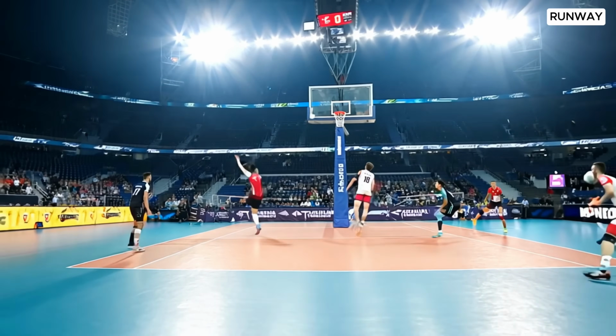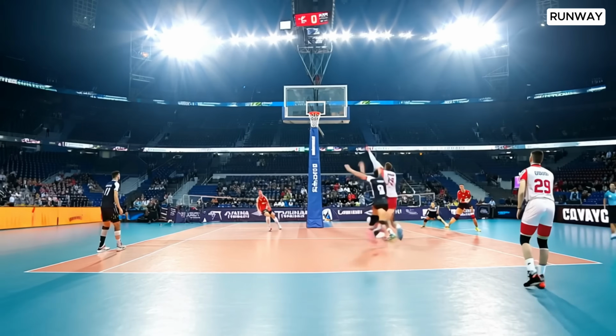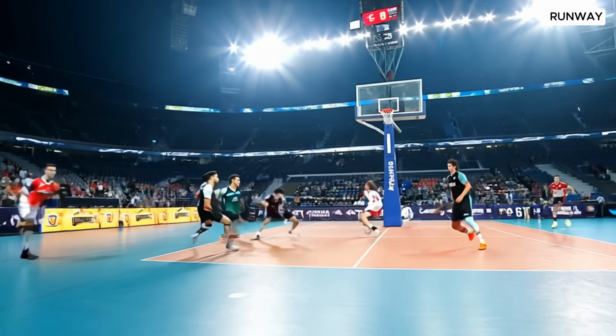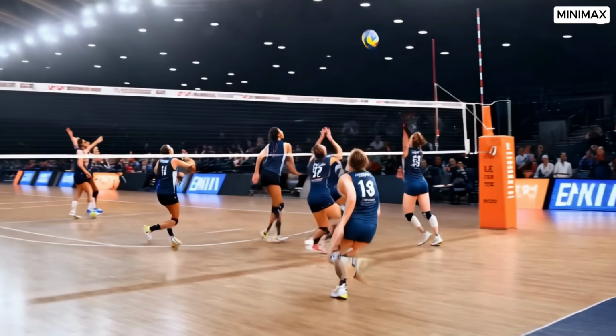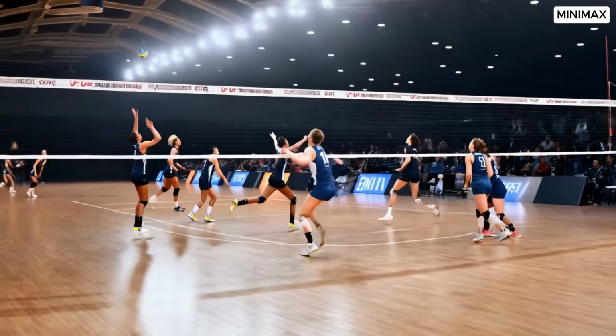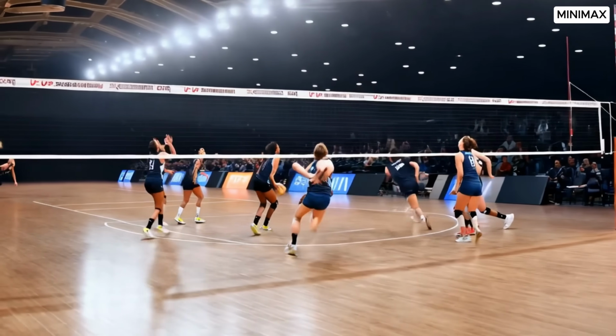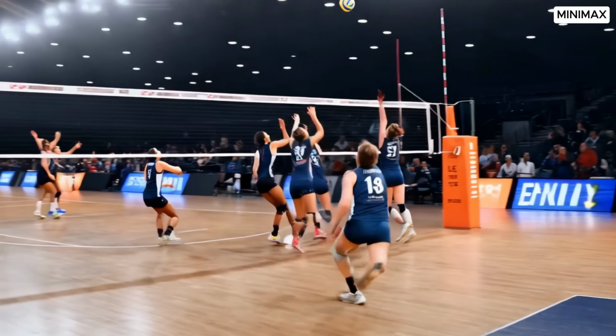Runway Gen-3 completely ignored the volleyball part, or let's say merged a basketball with a volleyball field together and created a new sport. The Minimax output has at least some kind of world understanding. This player is unfortunately morphing so heavily that it's really making this shot unusable. You can see it's morphing like crazy.